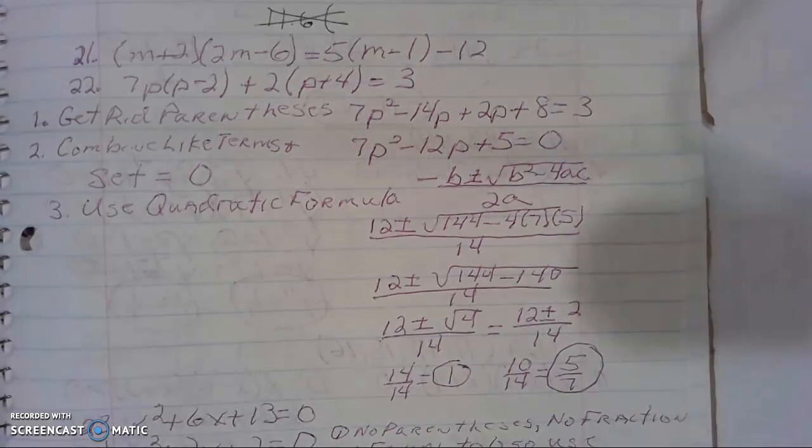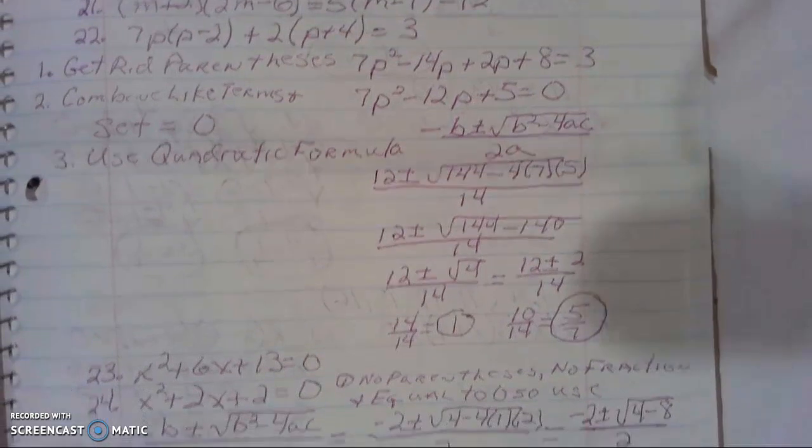I went ahead and squared the b. It's always positive. In there it's 144. Then notice the work to get 1 and 5/7. You finish it when you know the square root of your number, like we know the square root of 4, we finish it out this way.